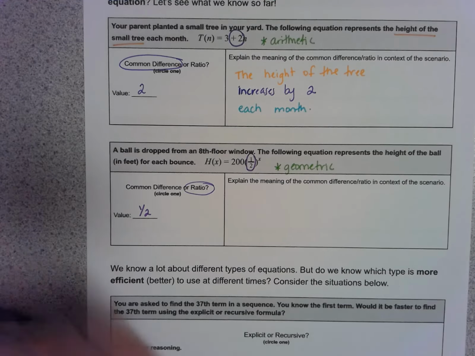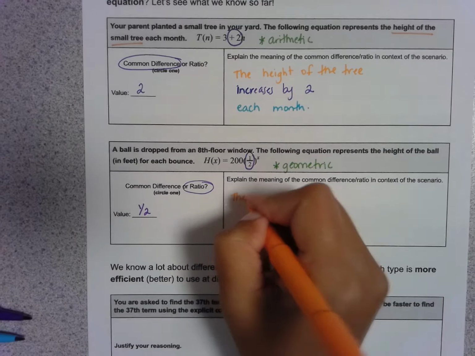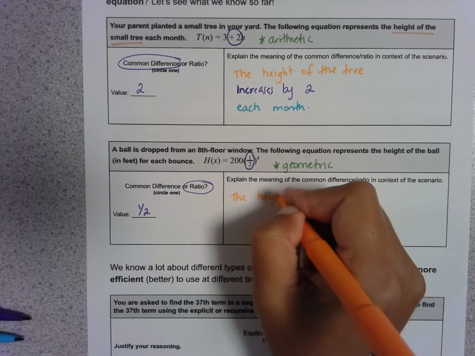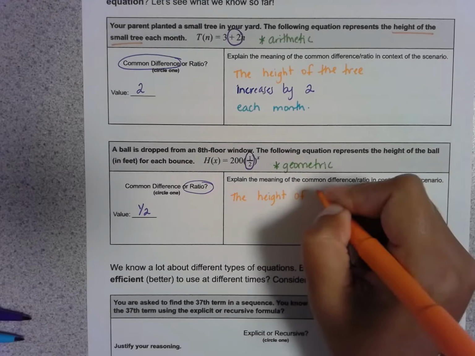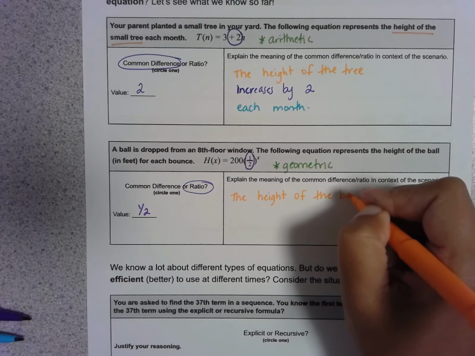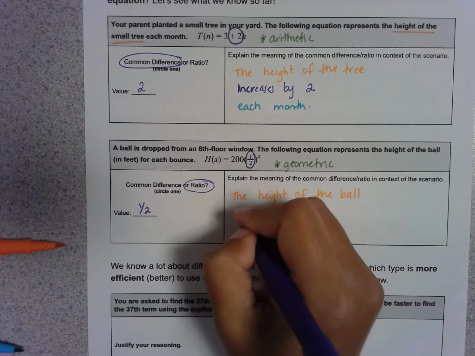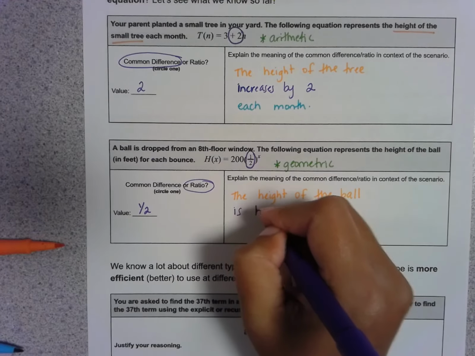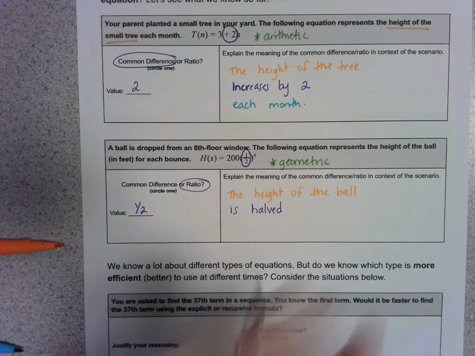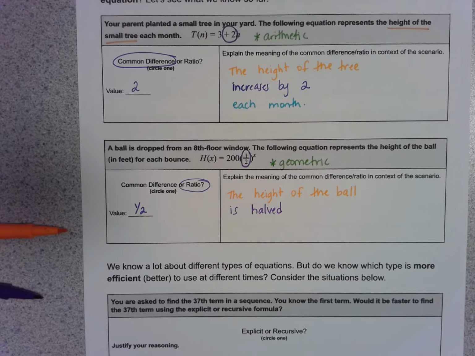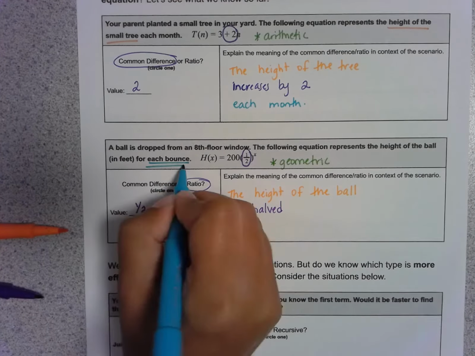So what are we measuring? We're measuring the height of the ball. Now, having a common ratio of 1/2 means that it is cut in half. So the height of the ball is halved or is cut in half. And then how often? Each bounce.